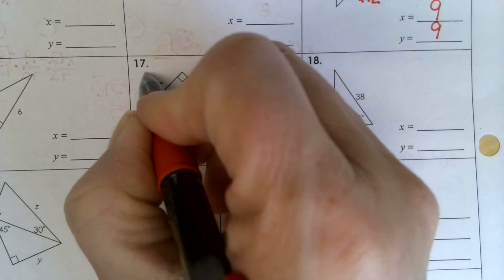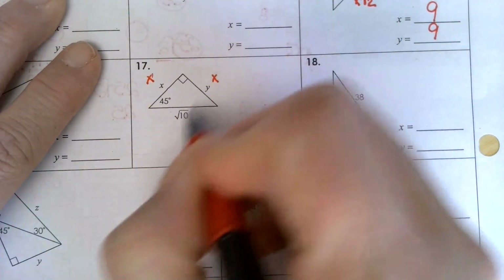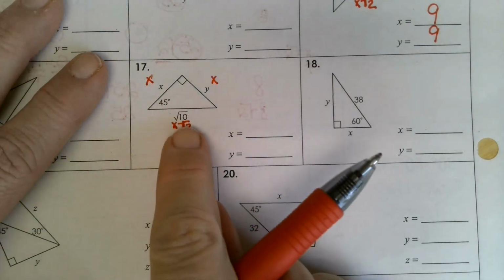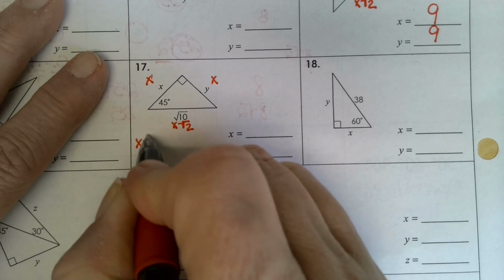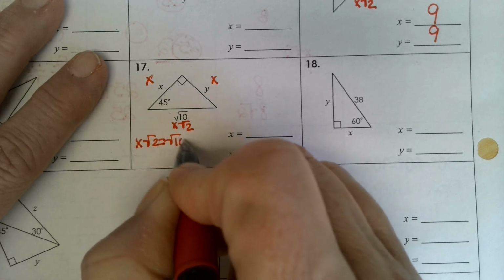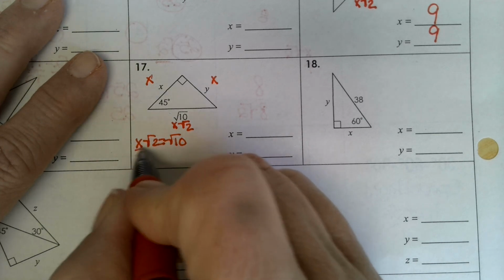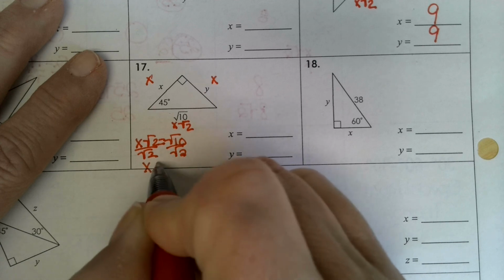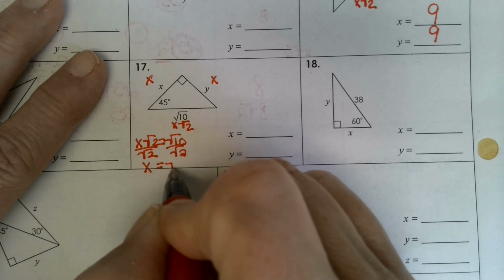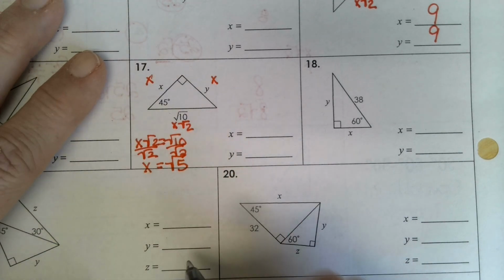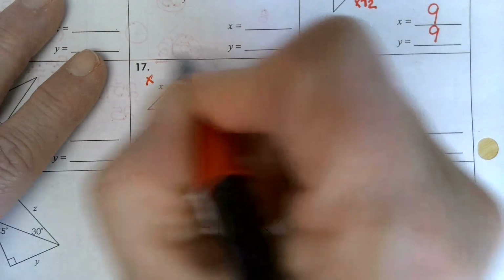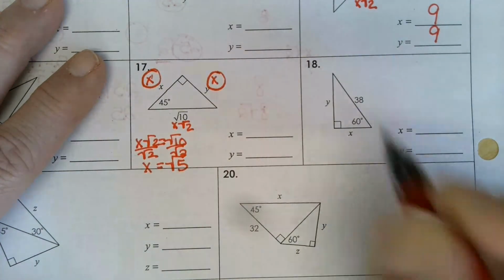Okay, number 17. This is represented by x. This is represented by x. This is represented by x radical 2. So now we have to make an equation. X radical 2 equals radical 10, square root of 10. So I need to divide by square root of 2, divide by square root of 2. Remember, if they're both underneath the radical, you can simplify. So that's going to be square root of 5. So that means x is the square root of 5. That means this answer is the square root of 5, and this answer is the square root of 5.